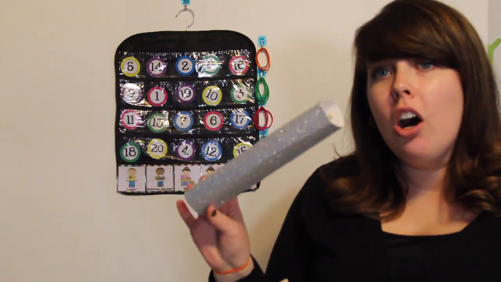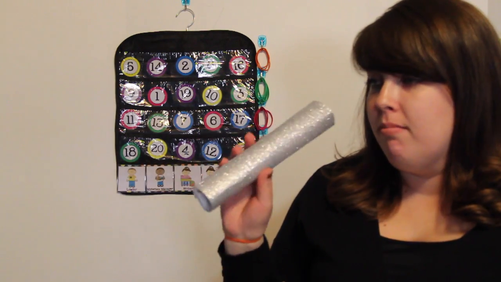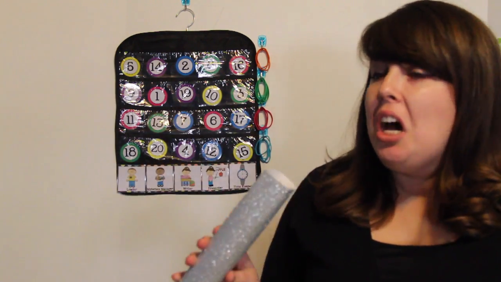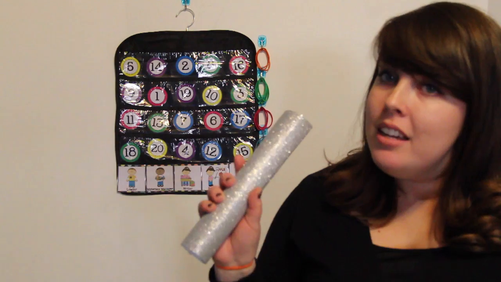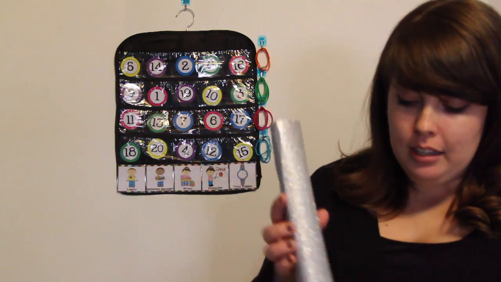I also included a handy dandy talking stick, which I just really made with a paper towel roll, so you know, if it hurts somebody it won't hurt. And just sparkled it up some, and the idea is whoever's holding the talking stick is the one who's sharing at that time, and the other group members are listening respectfully to the person with the talking stick.